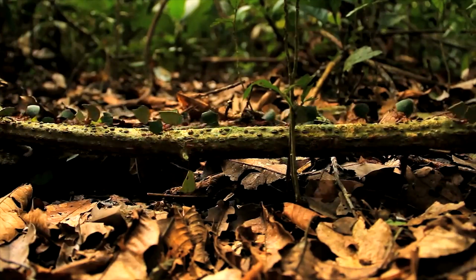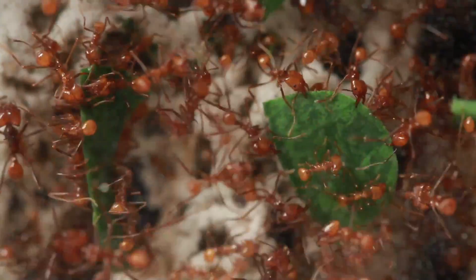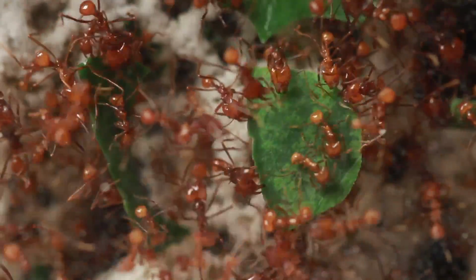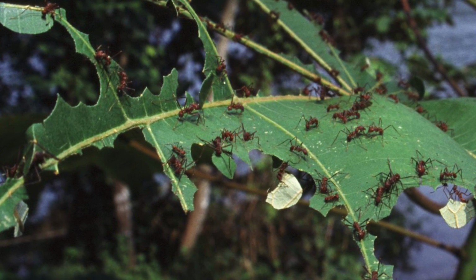They are, many people don't realize this, the dominant herbivores of the New World tropics. They harvest more fresh vegetation in the New World tropics than any other animal group. It's been estimated, in fact, that they take something like 15 to 20% of all the fresh vegetation that grows in the wet New World tropics.